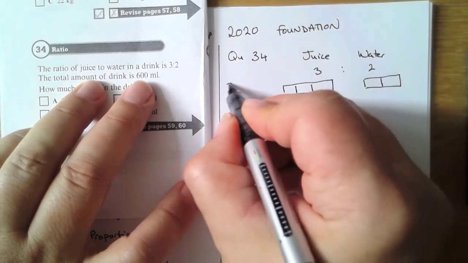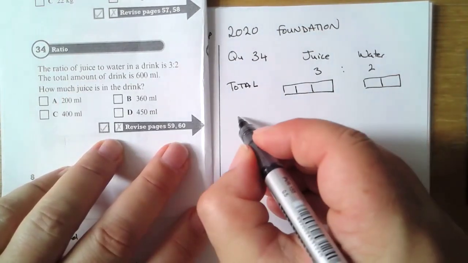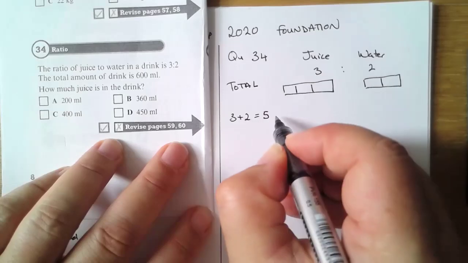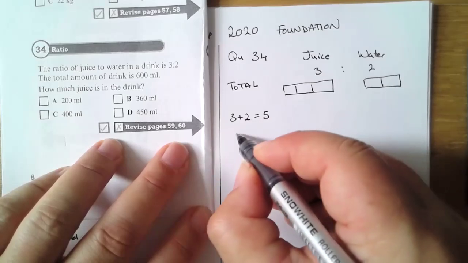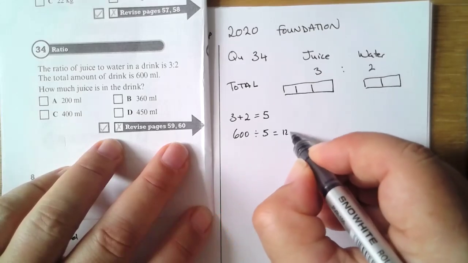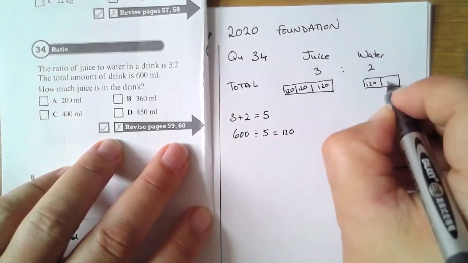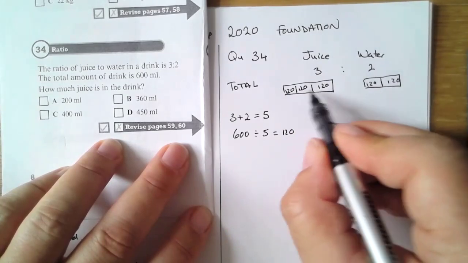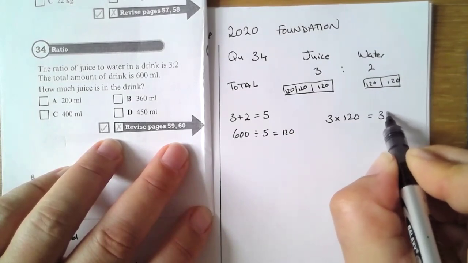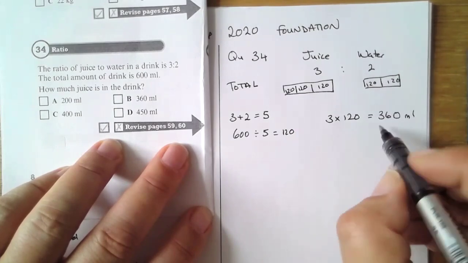It's a total question. We are told the total amount of drink is 600. The total question, we have to add these two together. What we do is take our 600, which is our total, and divide it by the number of boxes, we get 120. If we're after the amount of juice, it's 3 multiplied by 120, which equals 360. Are we in milliliters? Yeah, which is B.